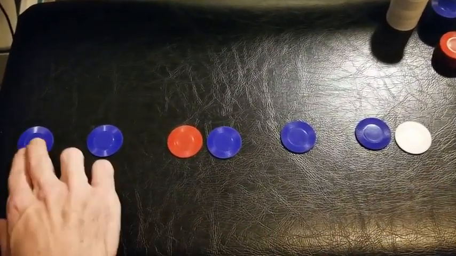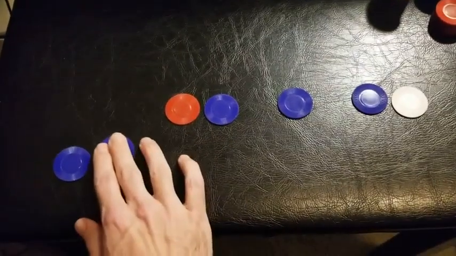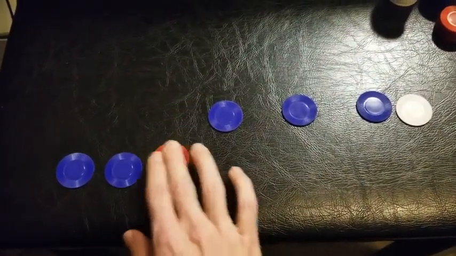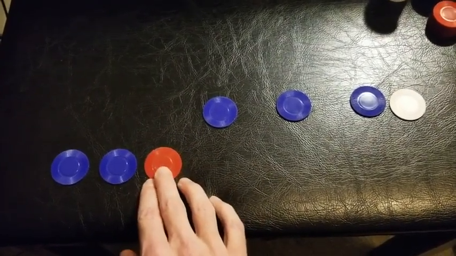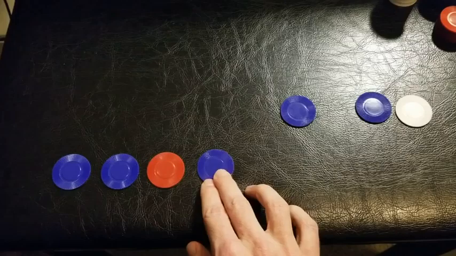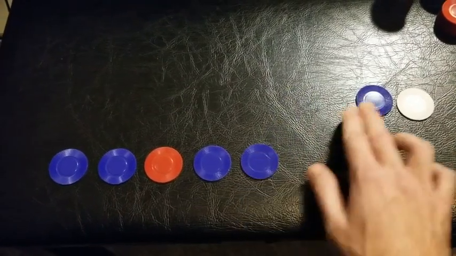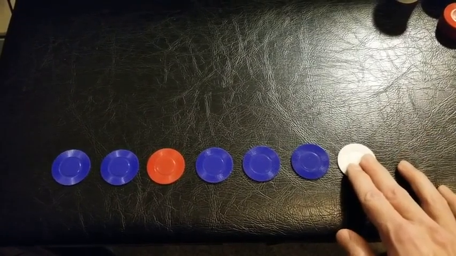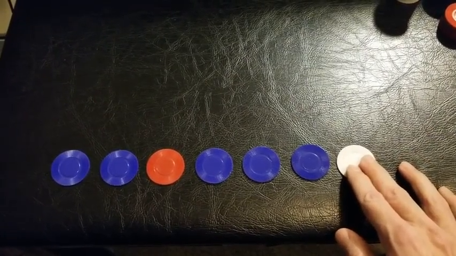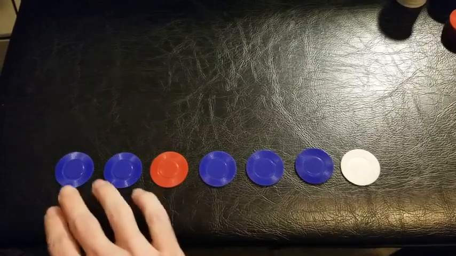That leaves us with the notes of our Mixolydian mode: C sharp, D sharp, E sharp. Again, this is a white key that's been sharped, if you will. F sharp, G sharp, A sharp, B natural, and C sharp.